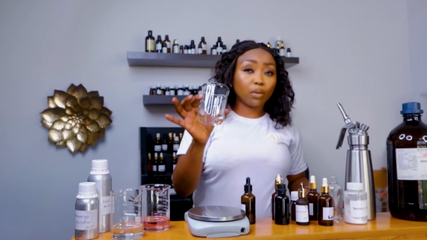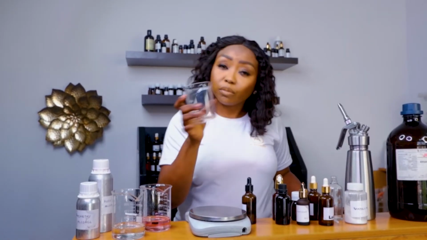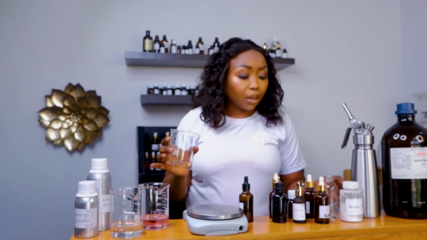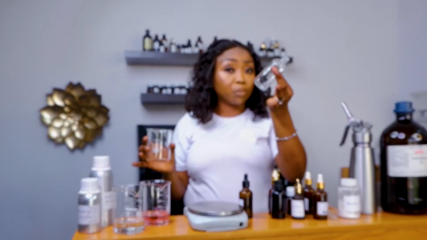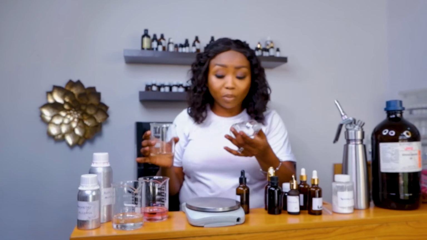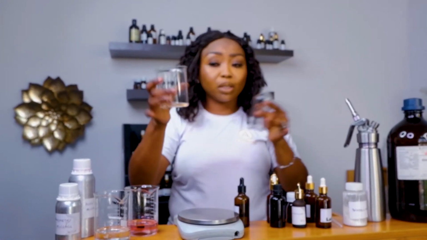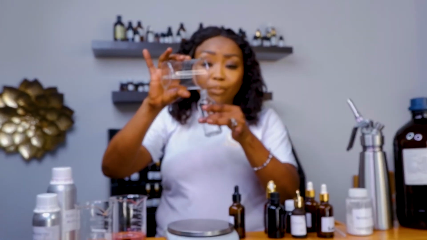All right, so there you have it. So let's assume this is the bottle I'm going to use. You require 30 ml, Mr. Sende. So let's assume this is it. So I'll fill it into here.